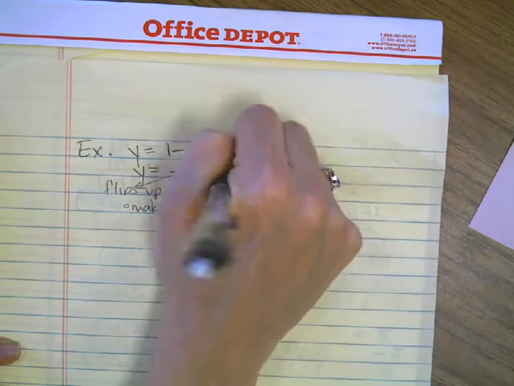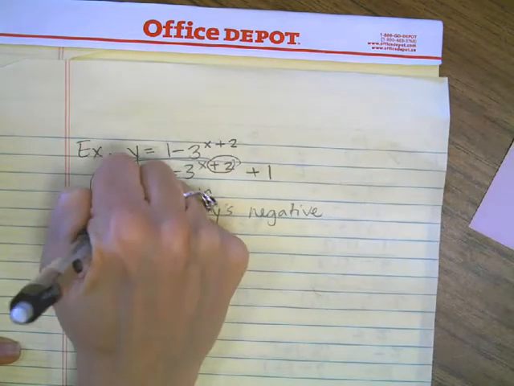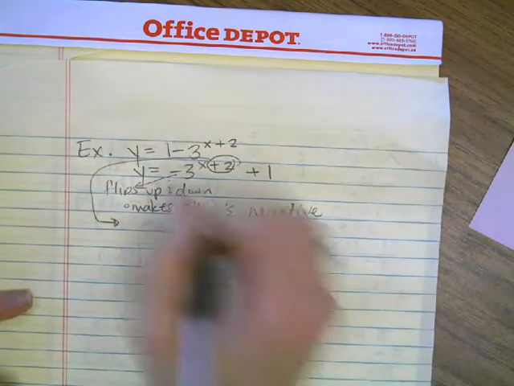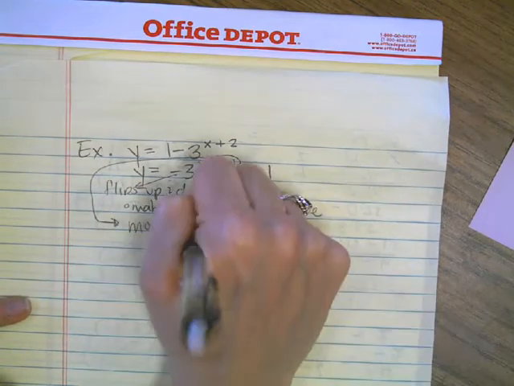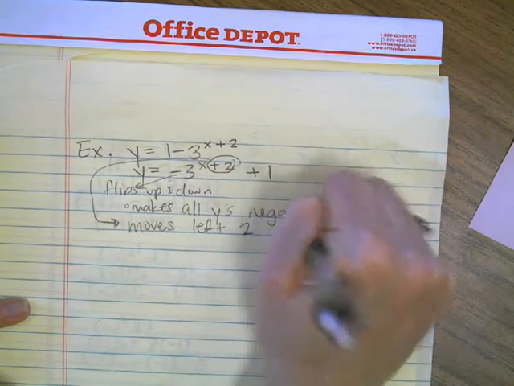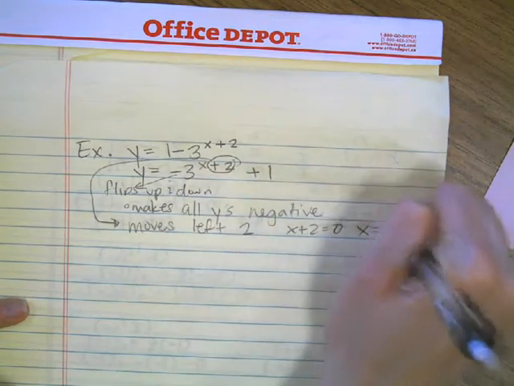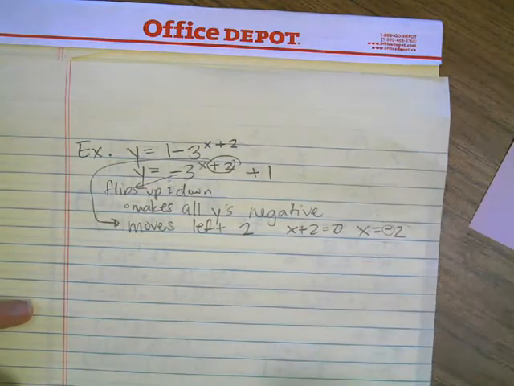What does the plus 2 do? Moves left or right? Left 2. How do we get that? We say x plus 2 equals 0, and you solve x equals negative 2, so that would move it left 2. And then what does the plus 1 do?